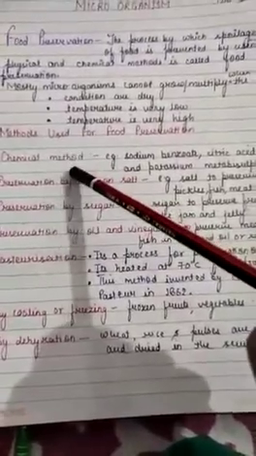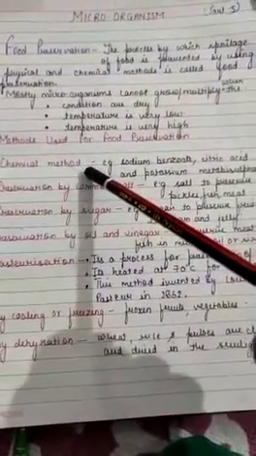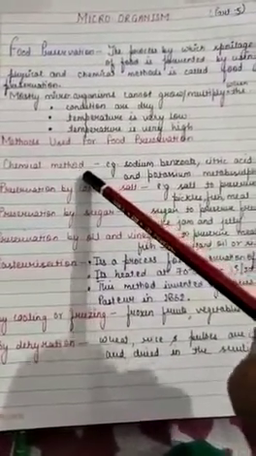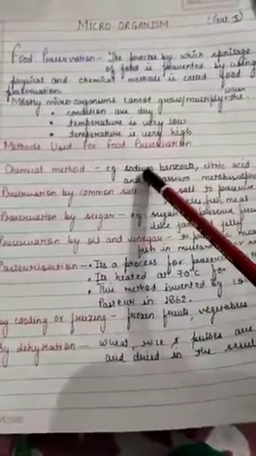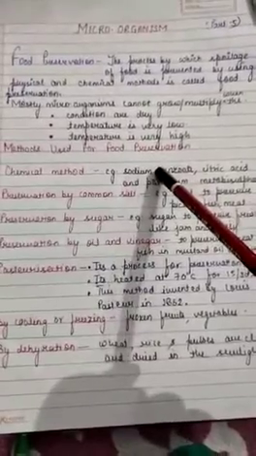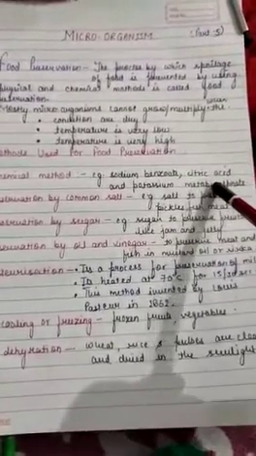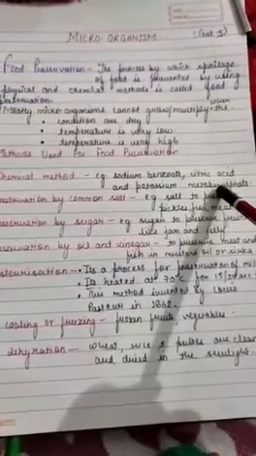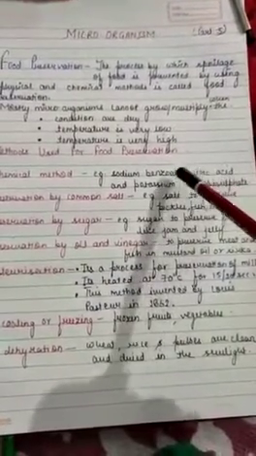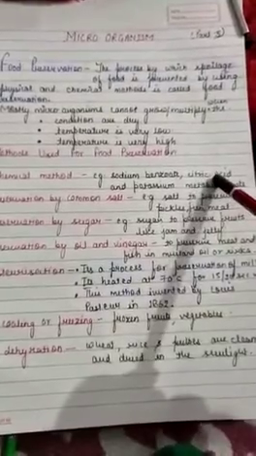This is the normal method in which chemicals are used to preserve foods, such as sodium benzoate. This chemical is used to preserve fruits, juices and squash. Potassium metaphosphate is the chemical used to preserve fruit jam, and citric acid is used to preserve confectionaries.